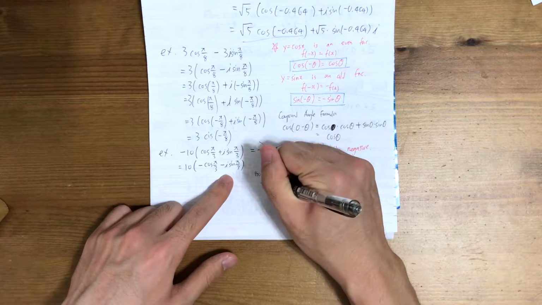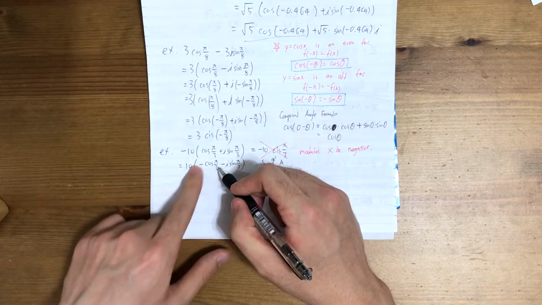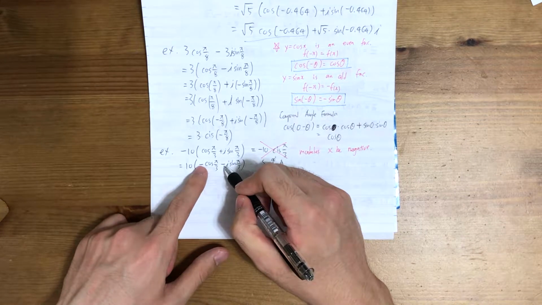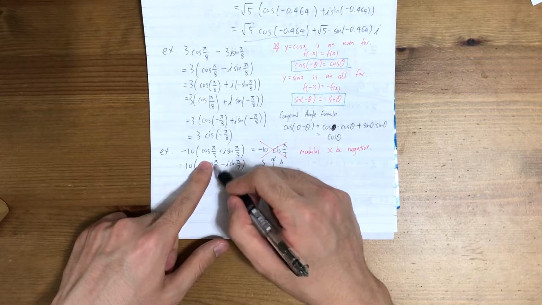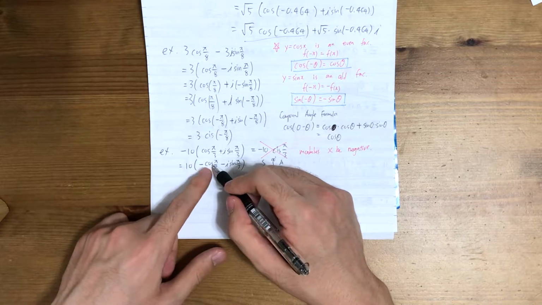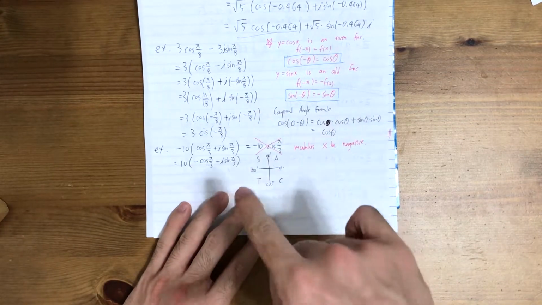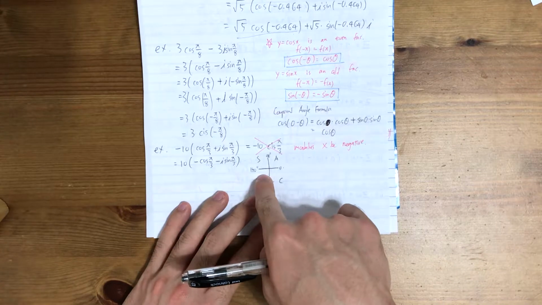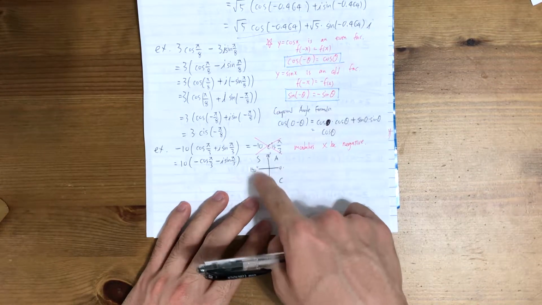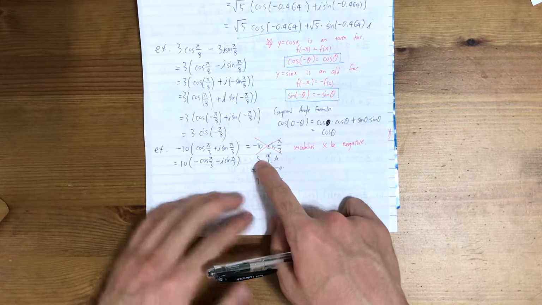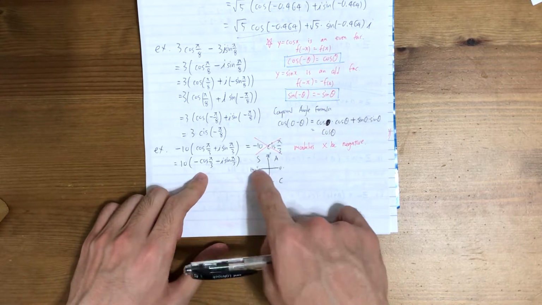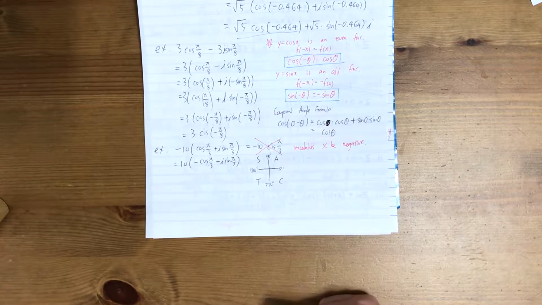So we want to put this inside, so we want to remove this negative sign. So we have to find the value of the angle where it makes both cosine and sine negative, and this is the region where this argument is located.